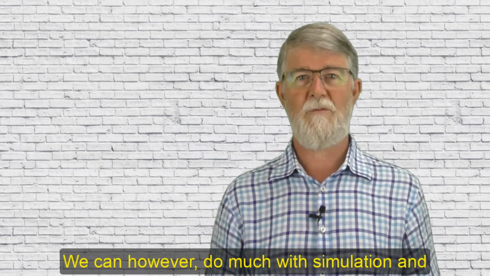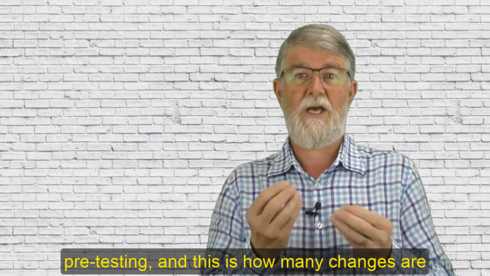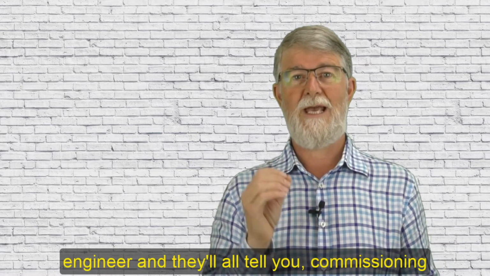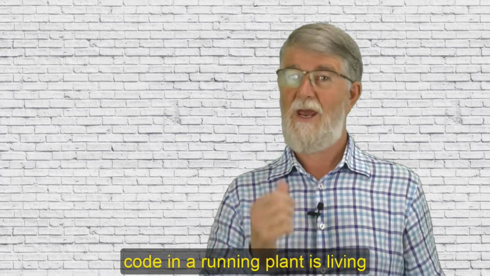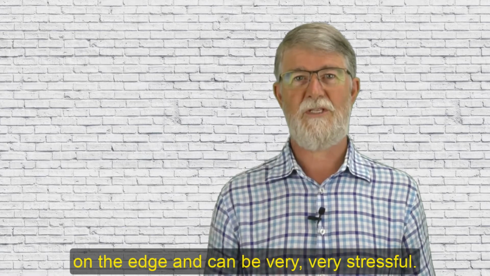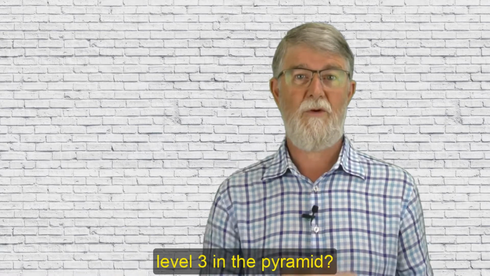We can, however, do much with simulation and pre-testing, and this is how many changes are implemented. But talk to any automation engineer and they'll all tell you commissioning code in a running plant is living on the edge and can be very, very stressful. So what's this got to do with level 3 in the pyramid?